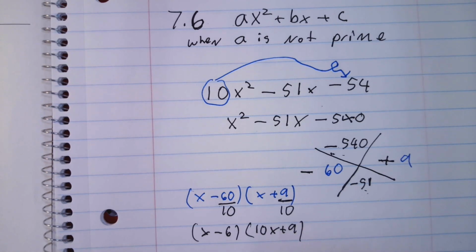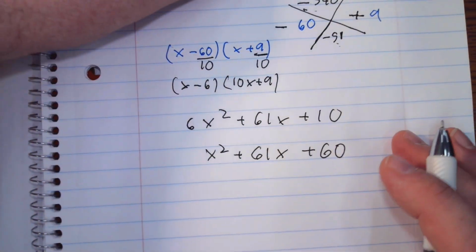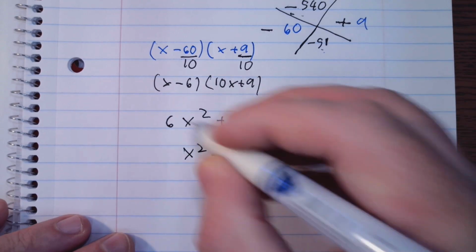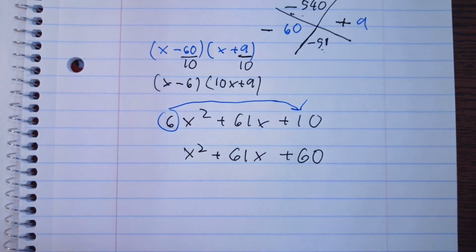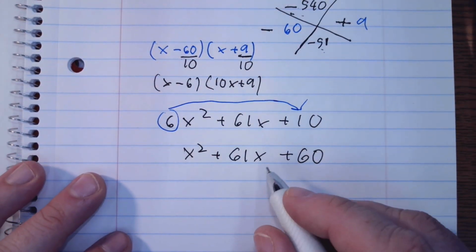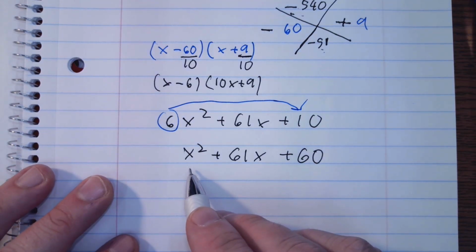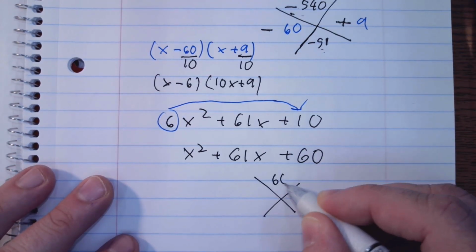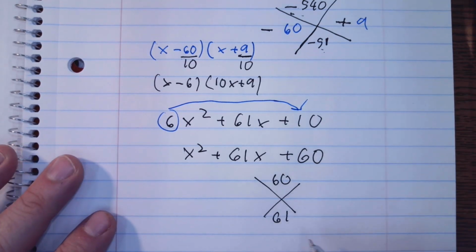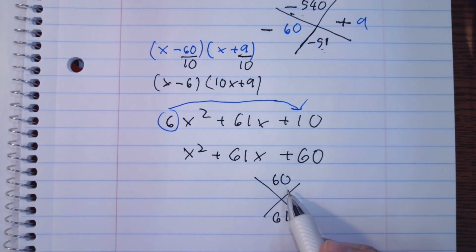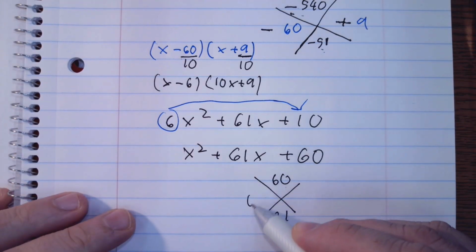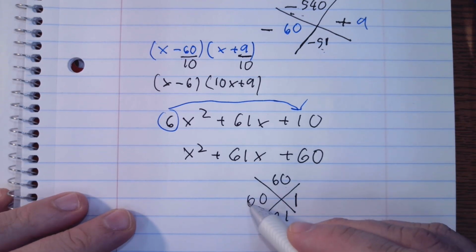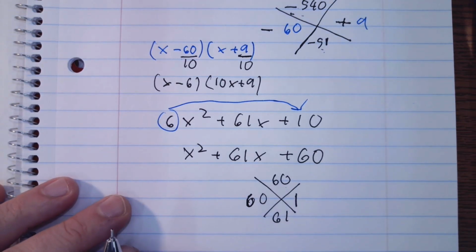Okay, slide and divide. Okay, this one should be easy. That's going to be 60 and 1. Right? So this one's not going to be different.